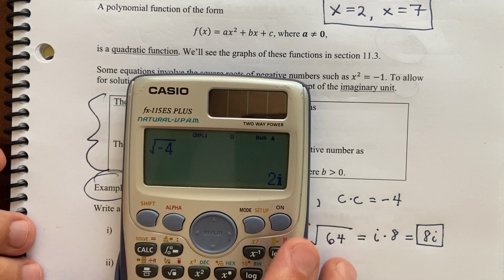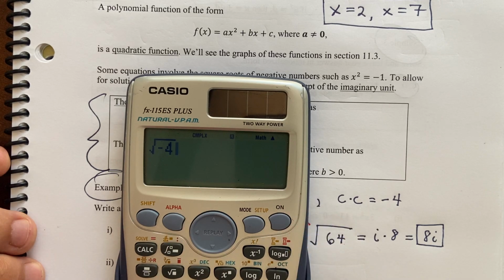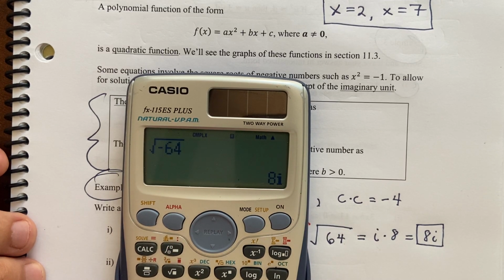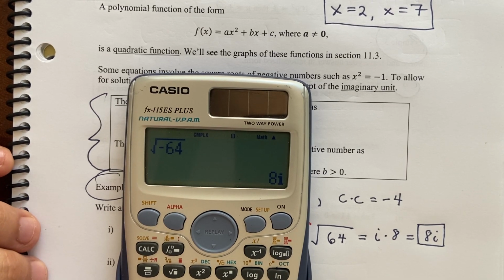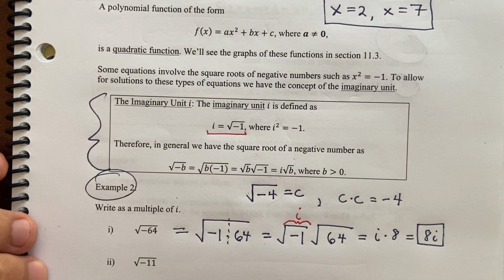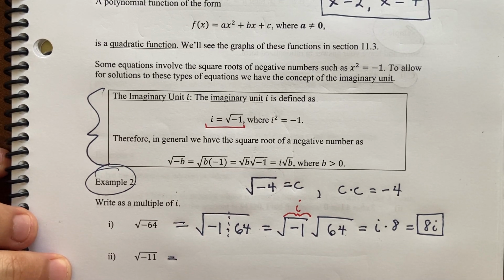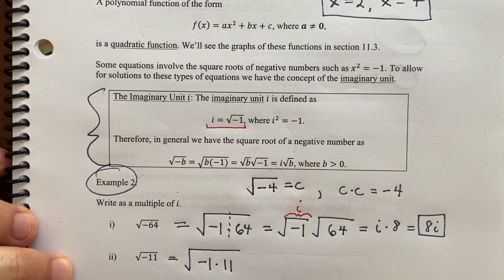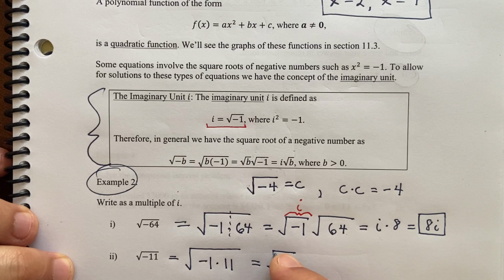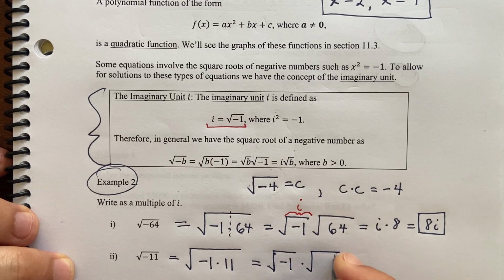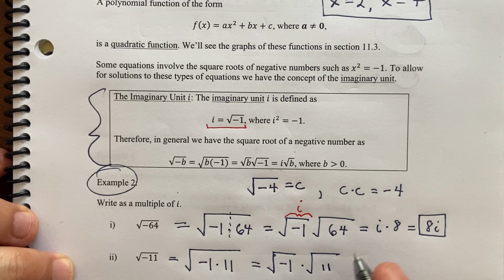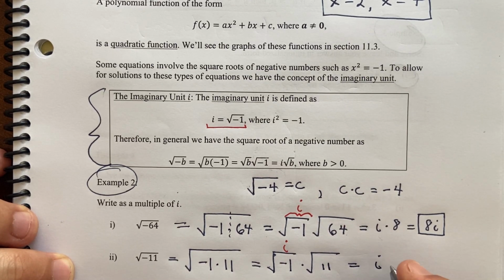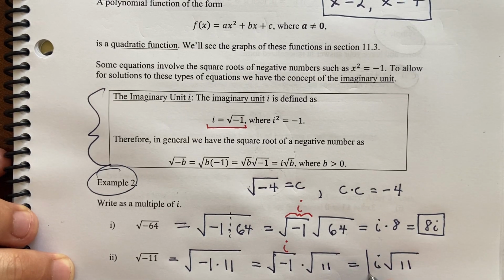And I can definitely check. If I had the square root of -64, that's 8i. For the next one, we have the square root of -11. So I can again split this up into -1 times 11, and that would be split up into the square root of -1 times the square root of 11. The square root of 11 doesn't simplify. And right here I have a factor of i. So this would be i times the square root of 11.